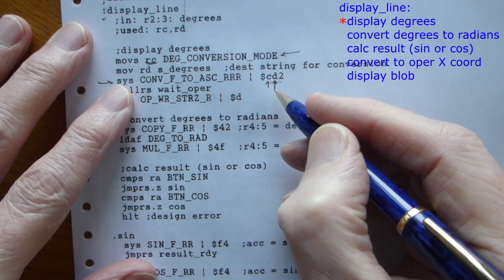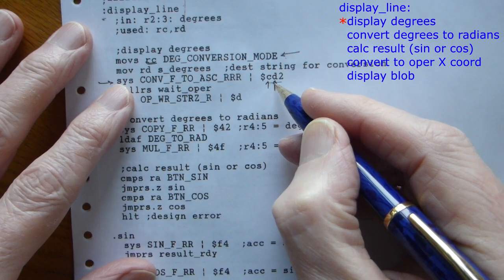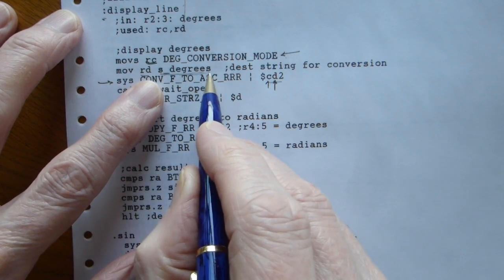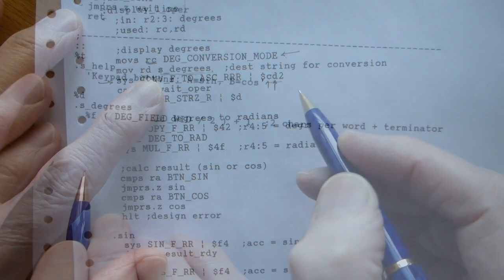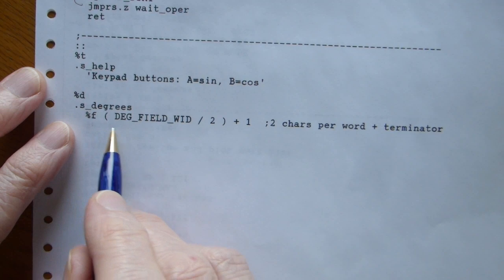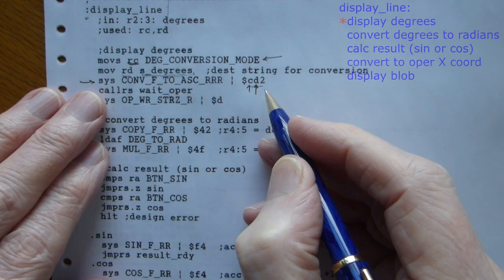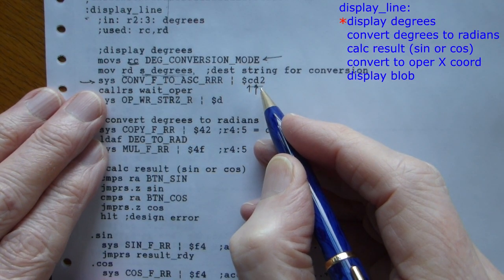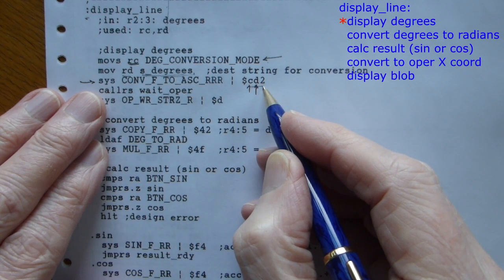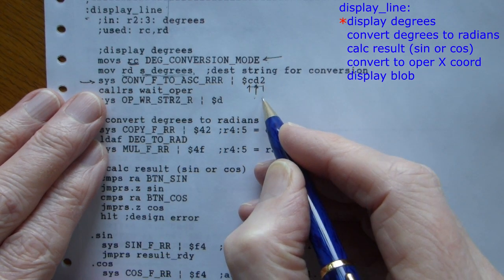The second attribute is the start address of the ASCII string to hold the result, and I'm using register D for this. There's register D, and this S degrees is the destination string. The string is allocated space in RAM using the fill directive, and the expression calculates the fill amount, which is in words. The final attribute refers to the actual floating point number to be converted, in this case register pair 2 and 3, so we need a 2 here. Again, the order is destination first, then the source.